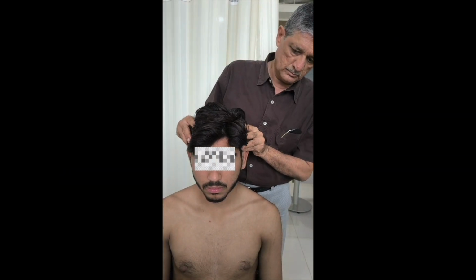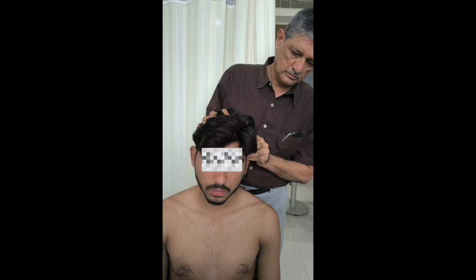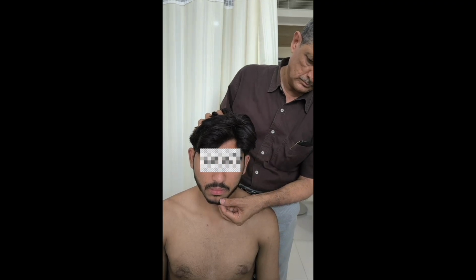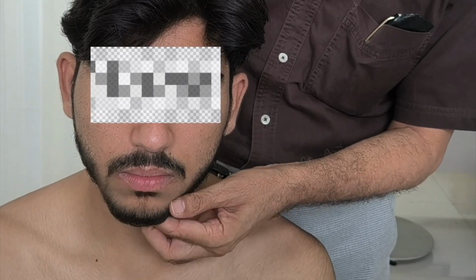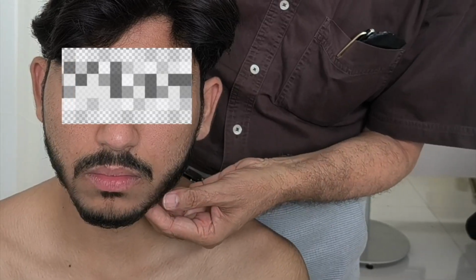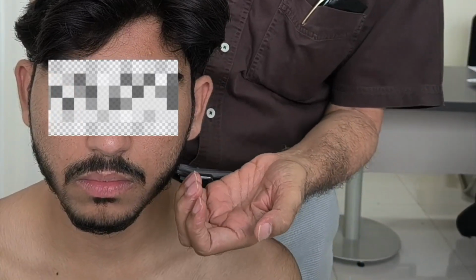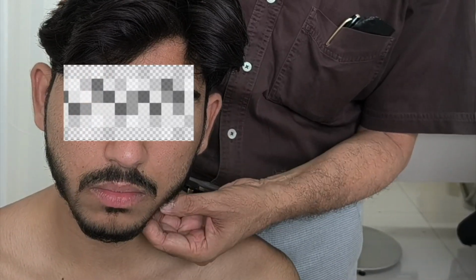Flex the head slightly and also tilt it slightly on the side to be examined. Submental group of lymph nodes. Submandibular nodes. For this, hook the fingers gently under the mandible and try to push the nodes outward so that they can be more easily palpated against the medial surface of the body of the mandible.